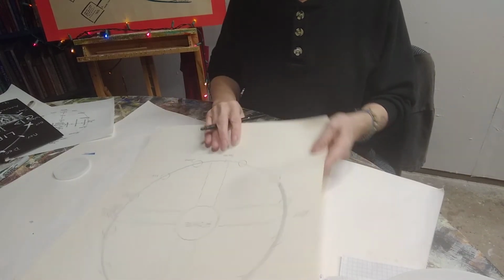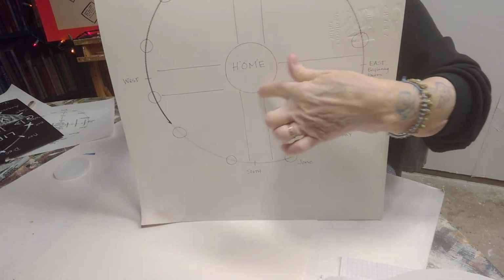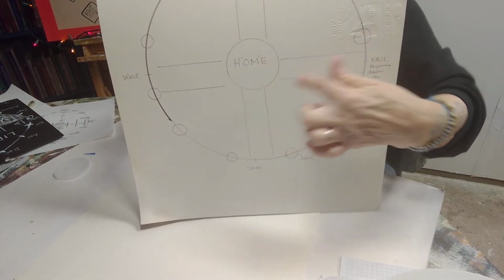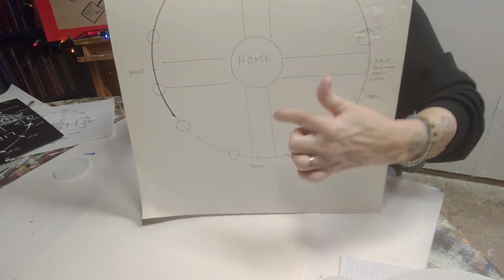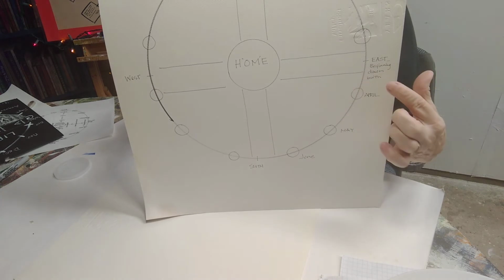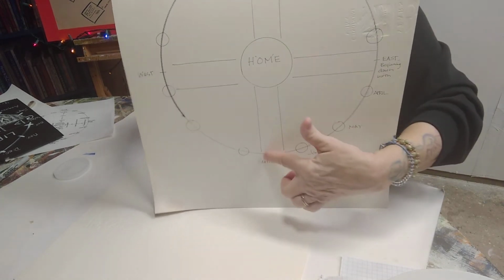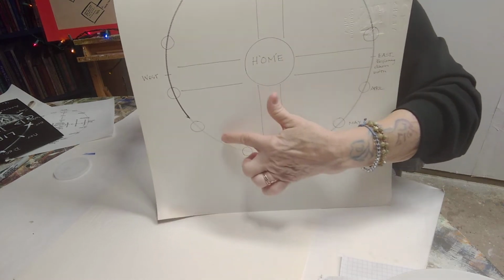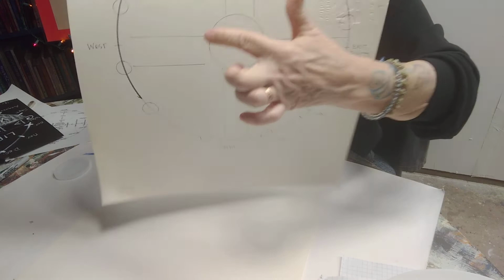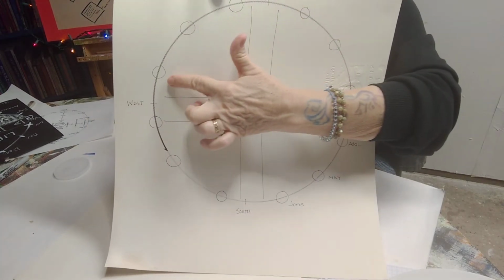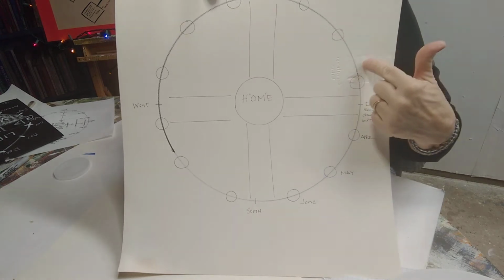So once we've got our outer circle, our inner circle, which is always our destination, and our pathways in to our destination, then we begin to identify the pathway for the east for April, May, and June, the pathway for the south for July, August, and September, the pathway for the west for October, November, and December, and the pathway from the north, January, February, and March.